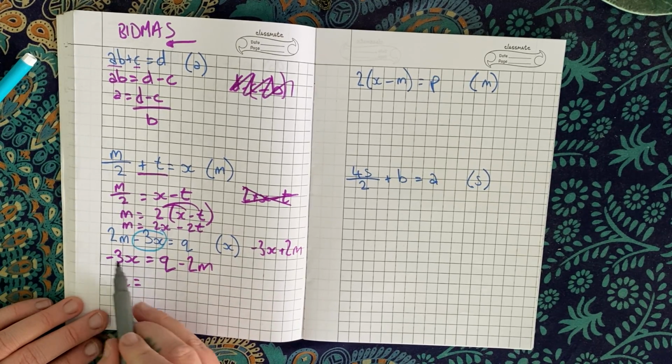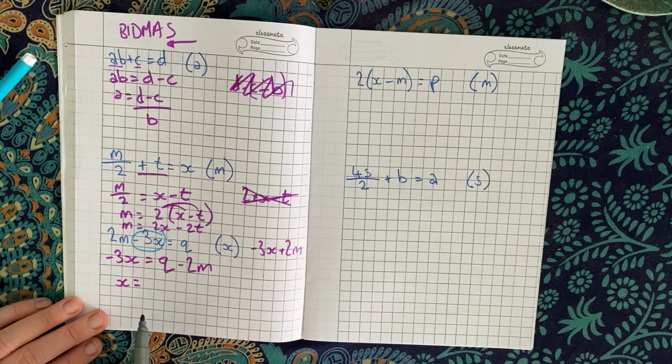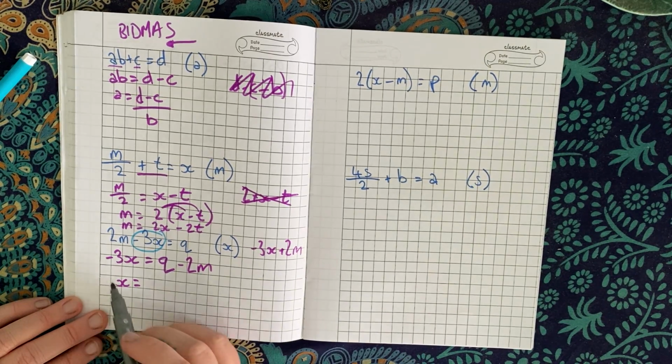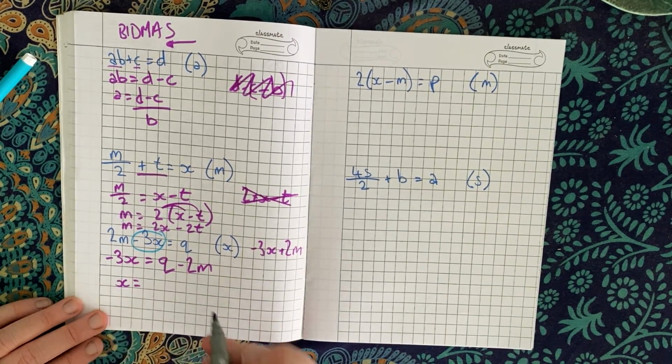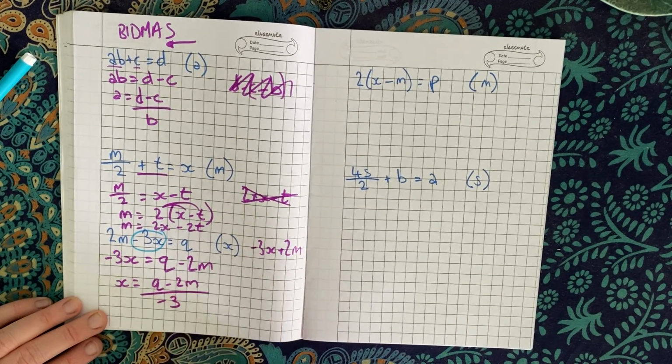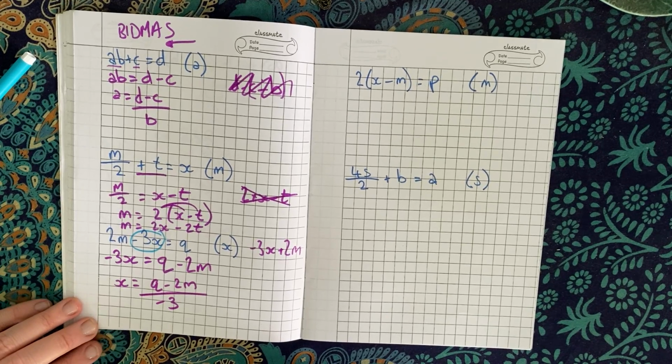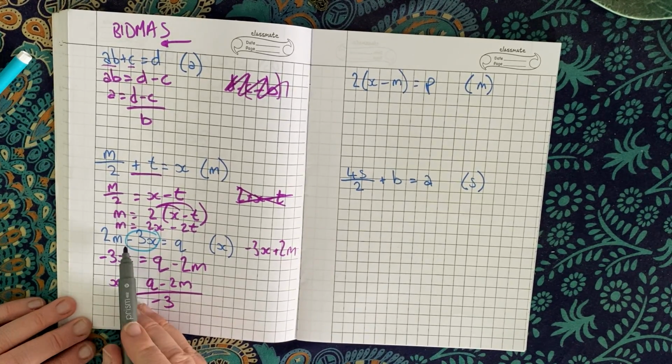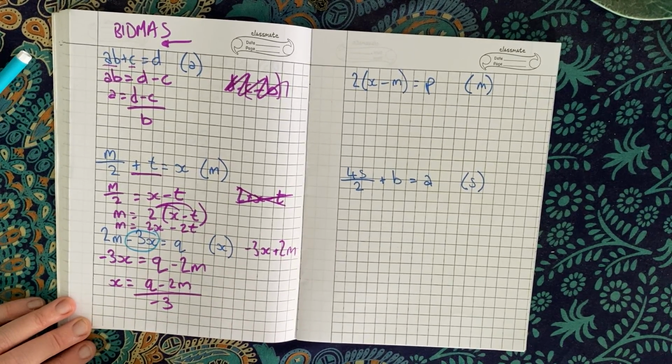So I have to get rid of this negative 3, and what's it doing to the x? Well, no sign means times. So this is negative 3 times x. So the opposite of times is divide. So I have to divide that whole side by negative 3. So yeah, just watch these signs. This is a really common mistake people make.